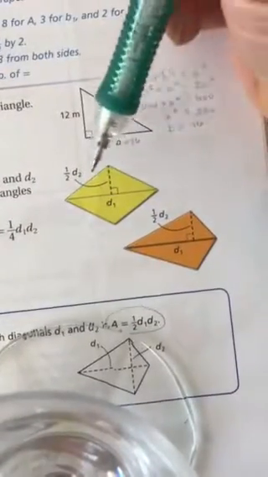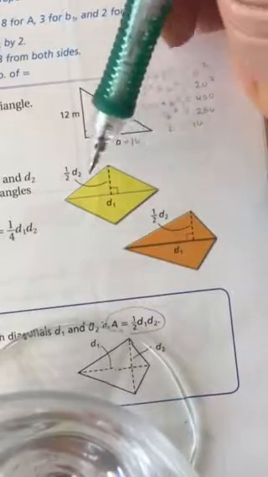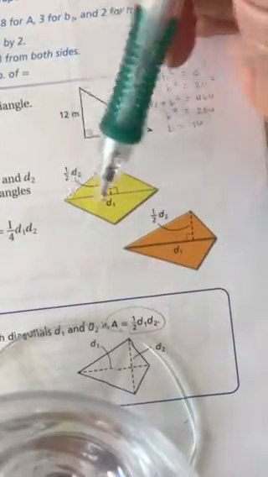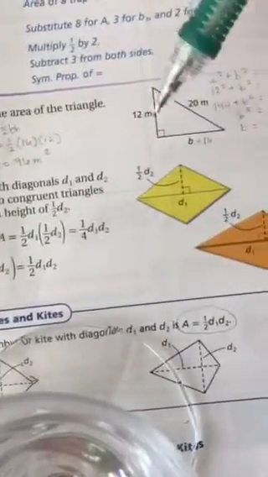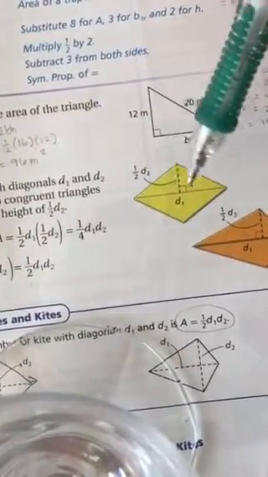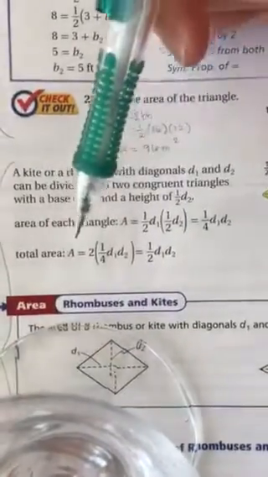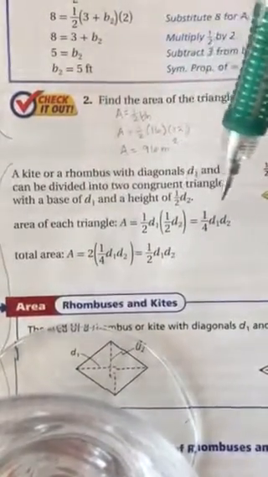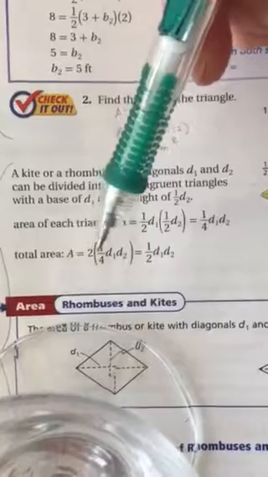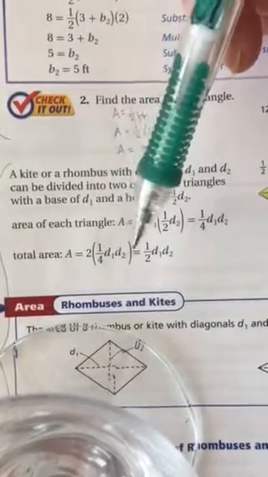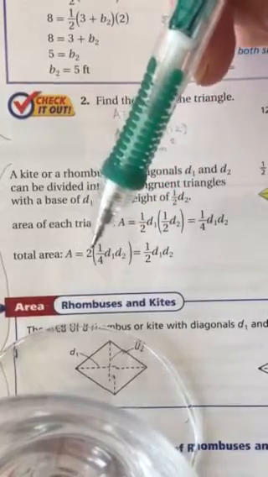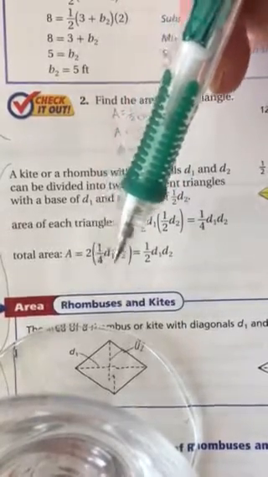Okay, now let's look at finding the total area. So not just the area of that upper triangle, but the area of that whole rhombus or the whole kite. So this time we need to say 2 times that triangle because we only found half the rhombus. So we're going to say 2 times our answer for the area of the triangle, which was 1/4 diagonal 1 times diagonal 2. Now to simplify this, we need to say 2 times the 1/4.